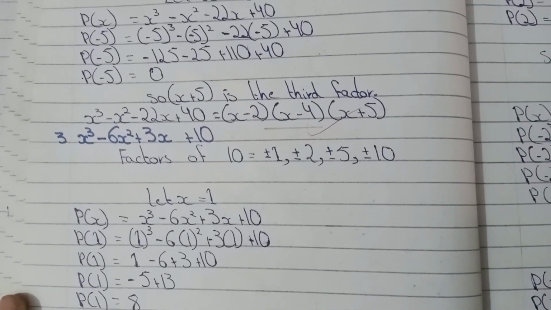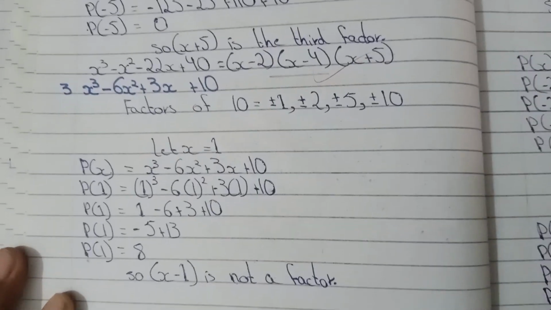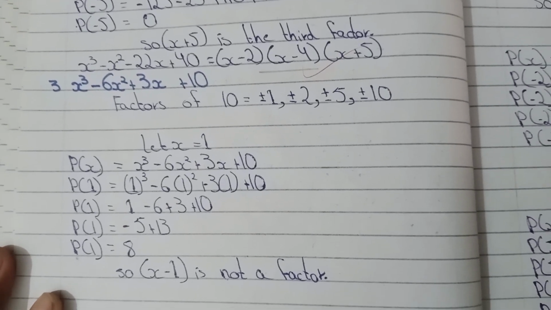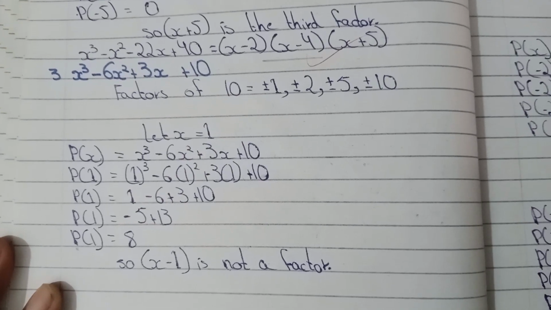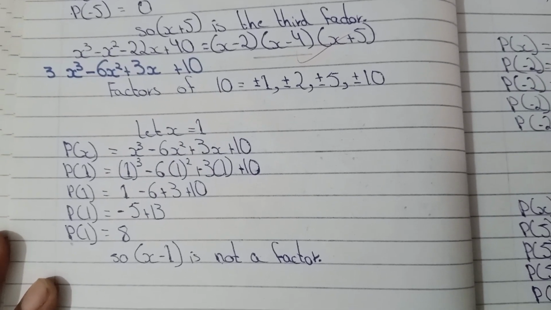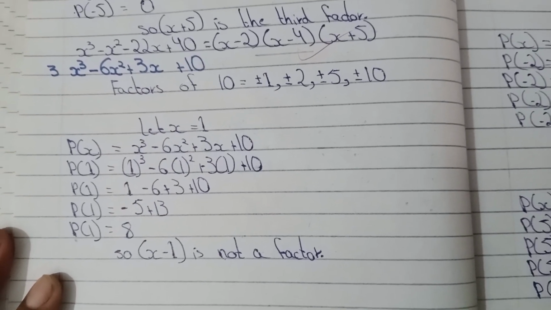Now the next question, question 3. In this question our p is 10 and q is 1. 10 divided by 1 is 10. Then we have to find the factors of 10. Factors are 1, 2, 5, and 10. We have put them one by one in the question. P of 1 is not equal to 0, so it is not a factor.